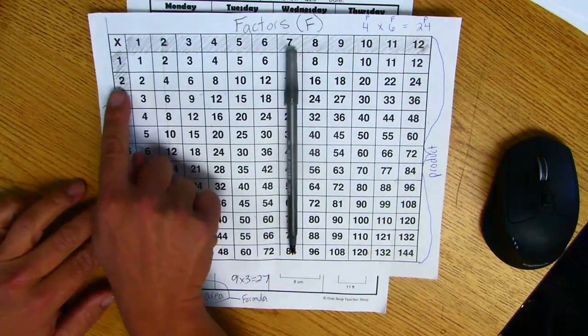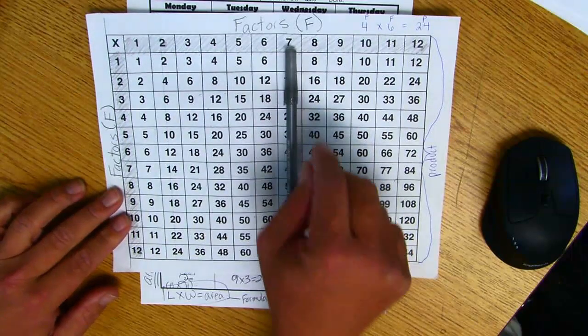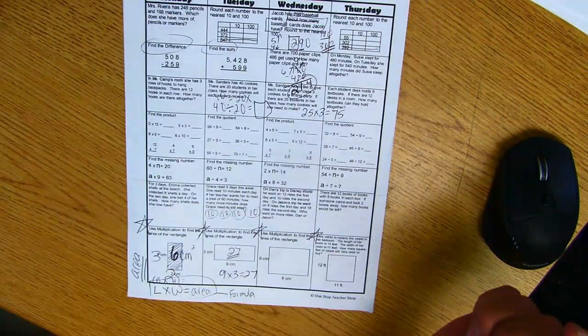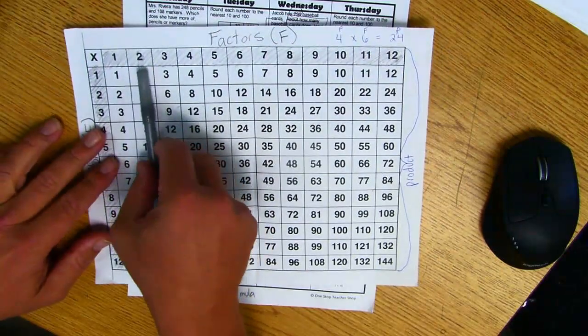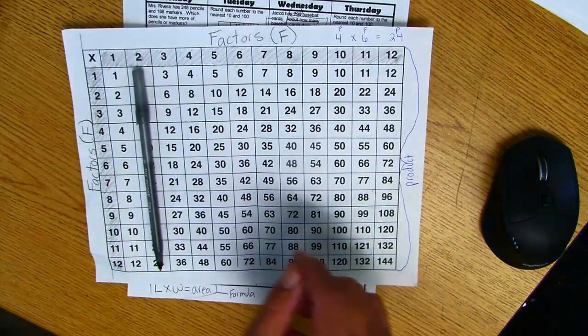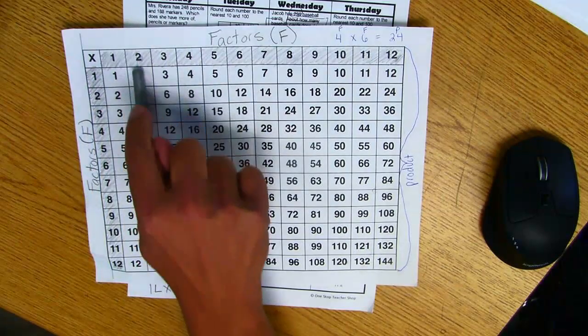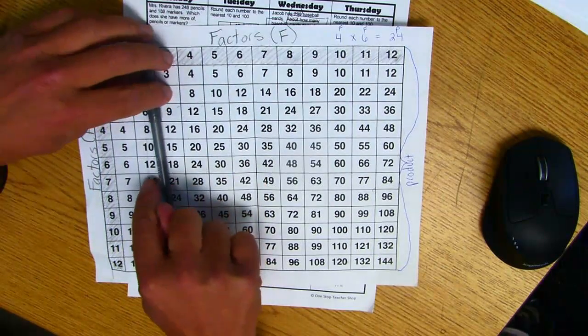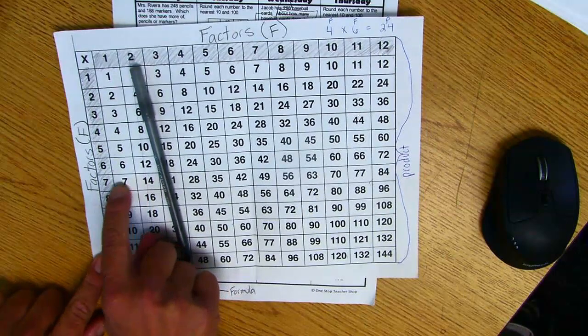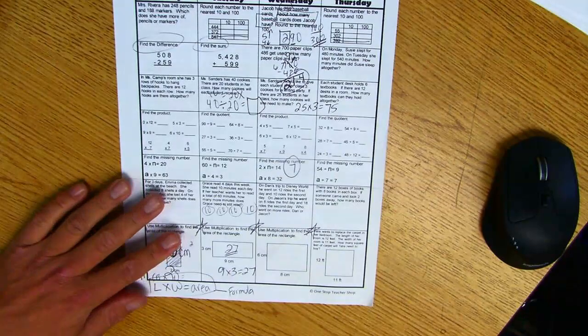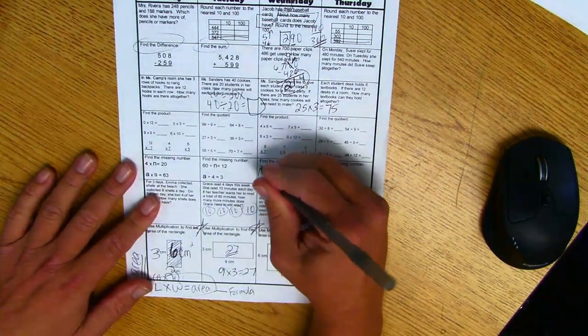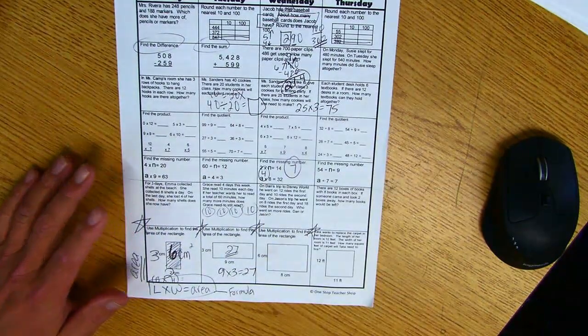2 times what is 14? Oops, no, 7 times what is 14? What are we doing? Oh, 2 times what is 14? So you want to put it on the 2. Come down, find the 14, which is right there. Come across to find the answer, 7. 4 times 8 is 32.